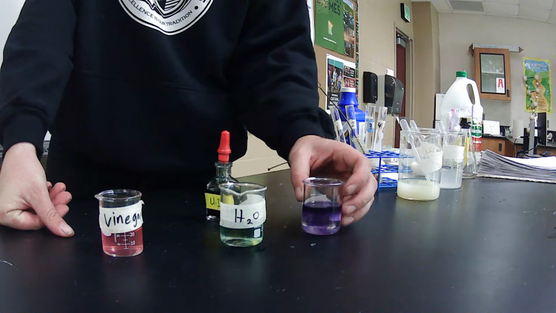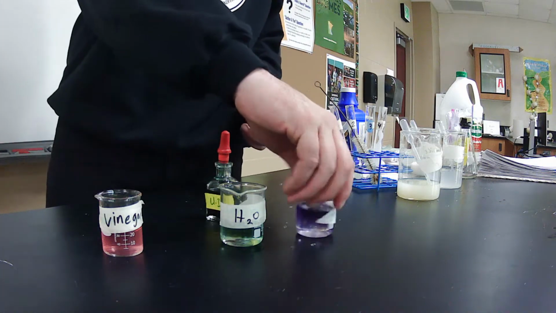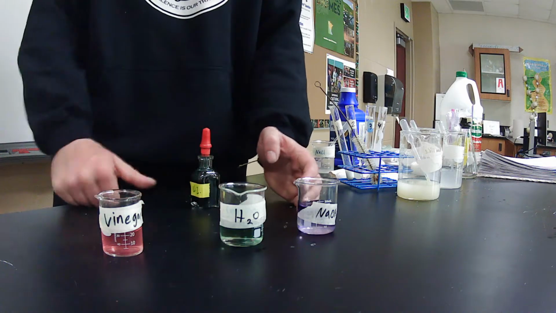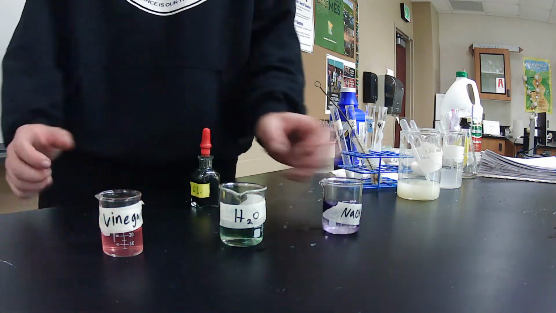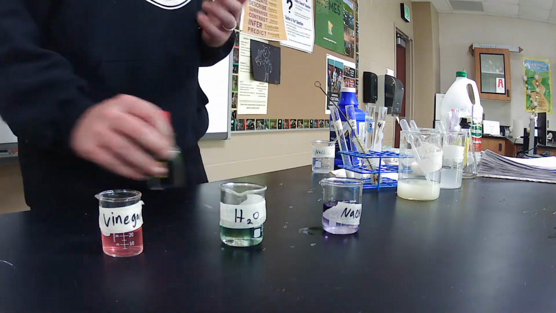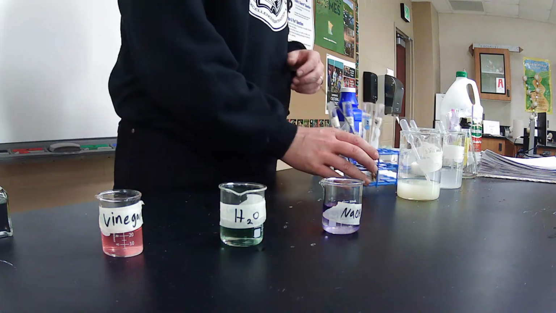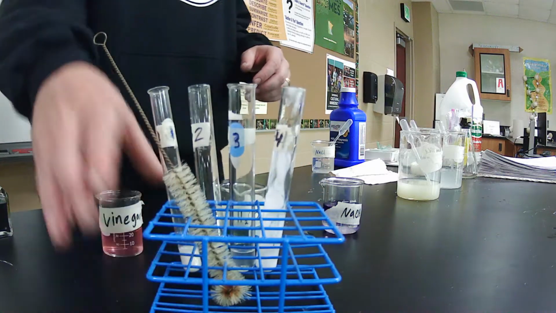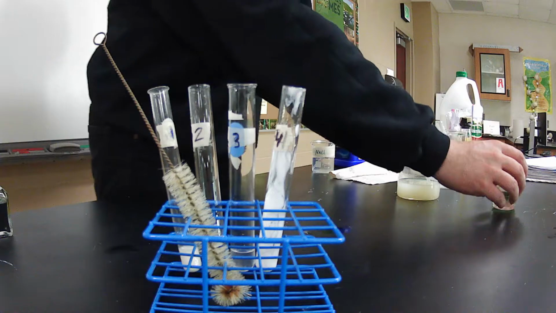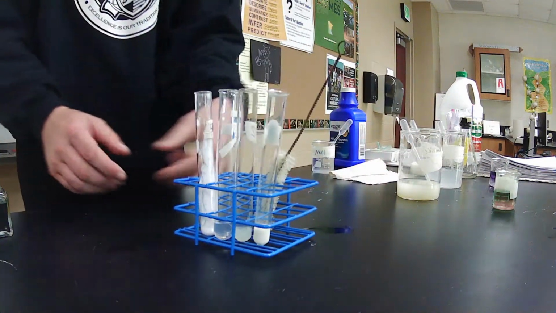As you guys can see here, we have a variety of colors, anywhere from acidic to neutral, all the way over to basic, following that spectrum. Now today, guys, we're going to be doing the same thing, but we're going to use different things. We have 4 different test tubes right here. Let me move these out of the way. I'm going to tell you guys what's in each test tube, and we're going to move on with it.